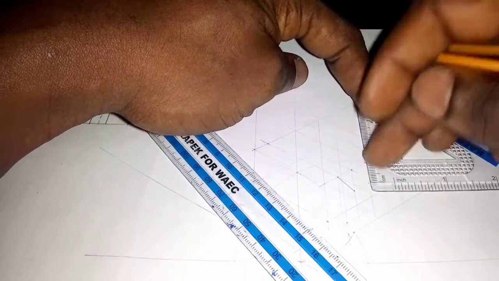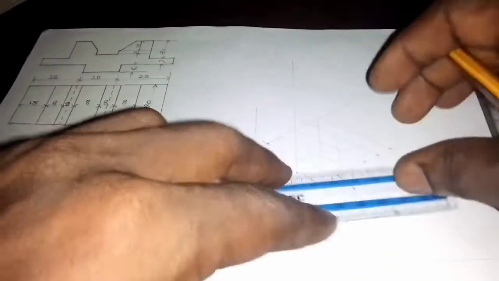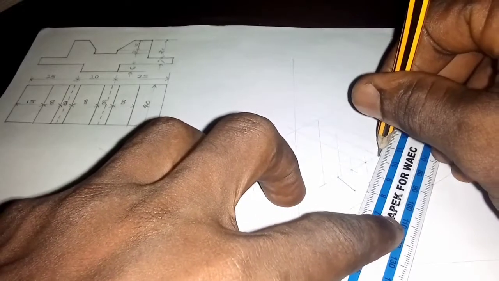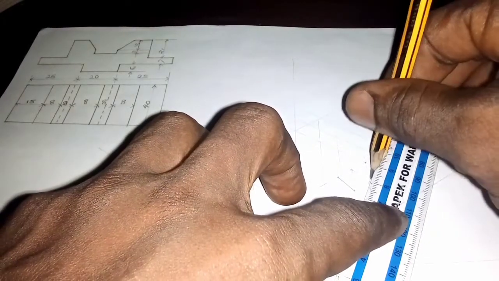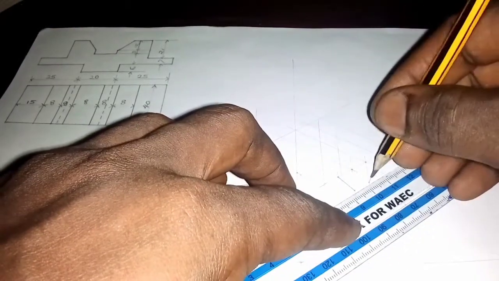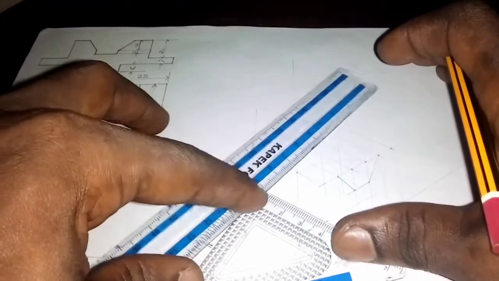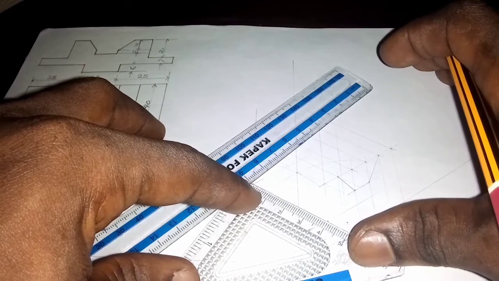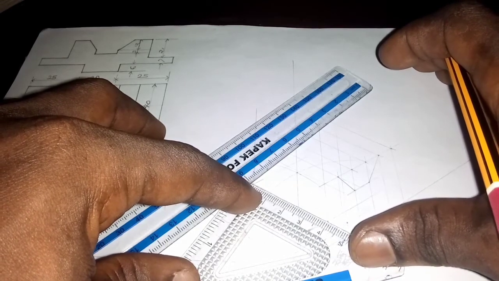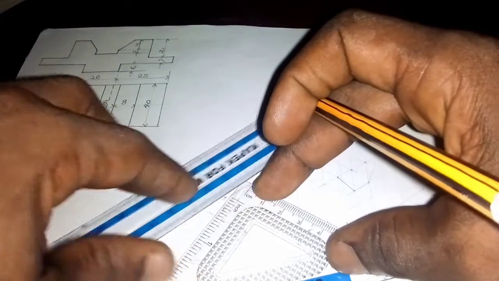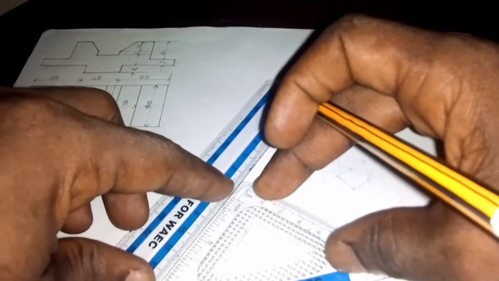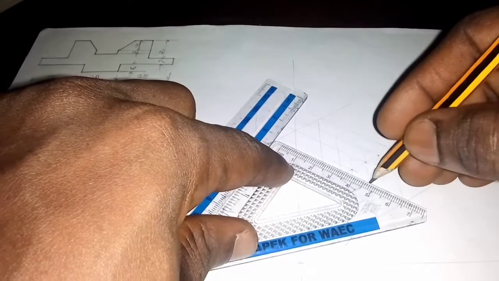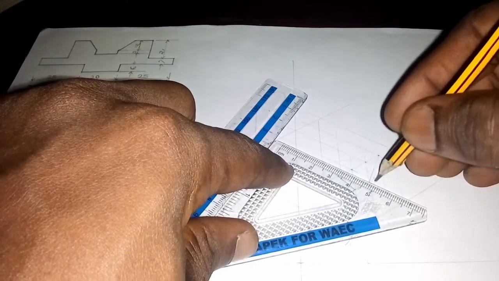We're about to measure the second part of the chamfered groove now, and then we join it to the other side. The next thing now is to get the depth of the rectangular part. After the groove, we have a part that goes inside, so we have to measure the depth as can be seen on the front elevation there.